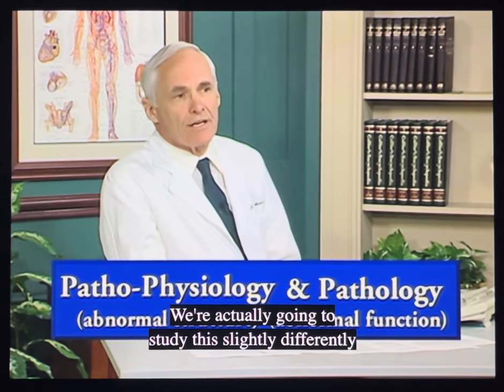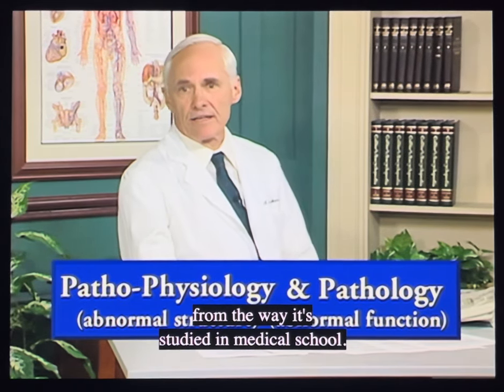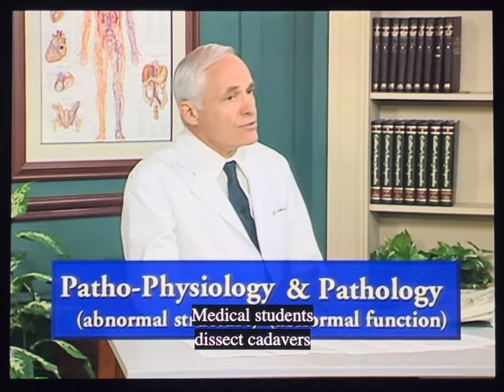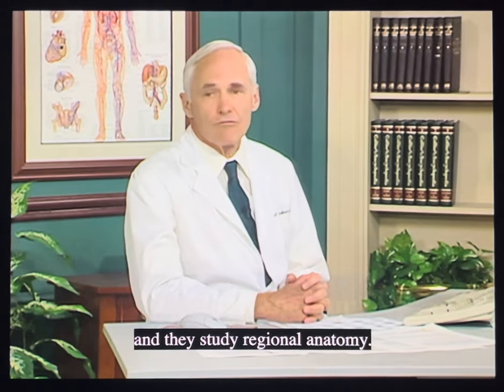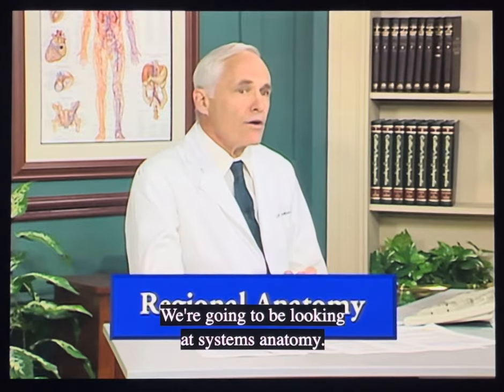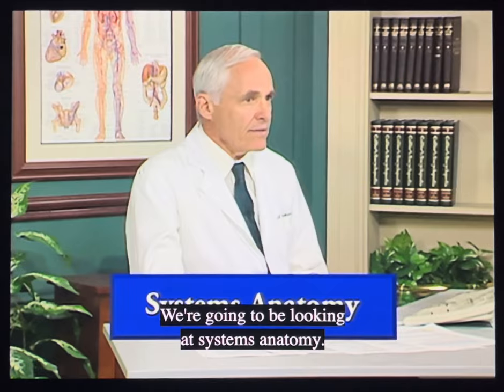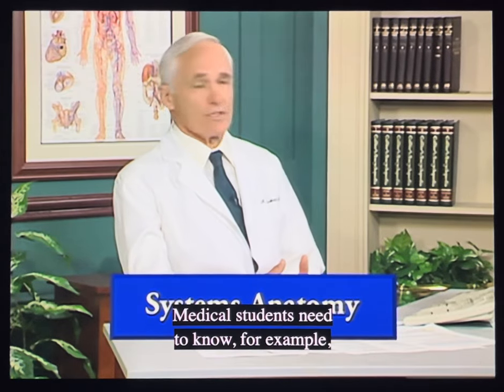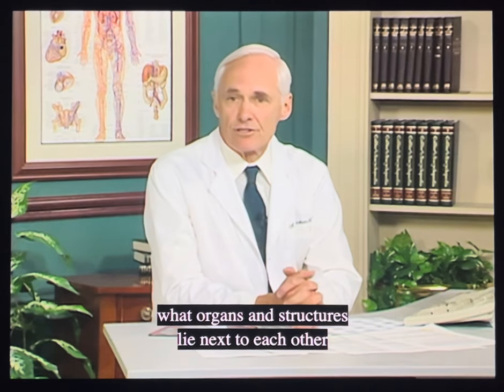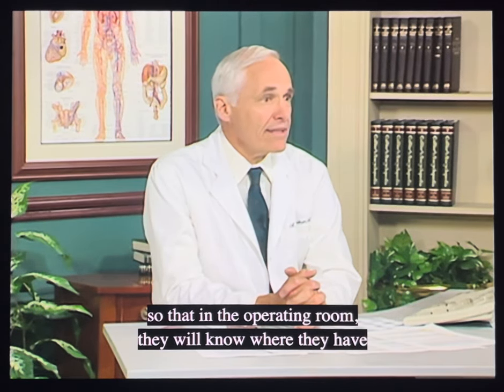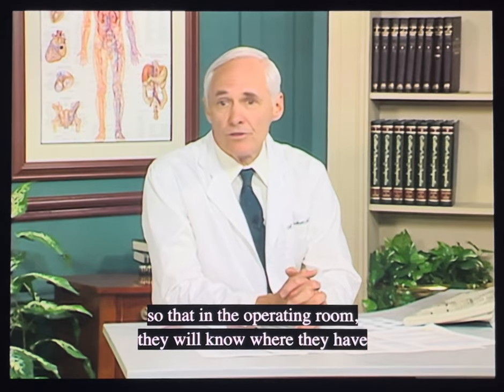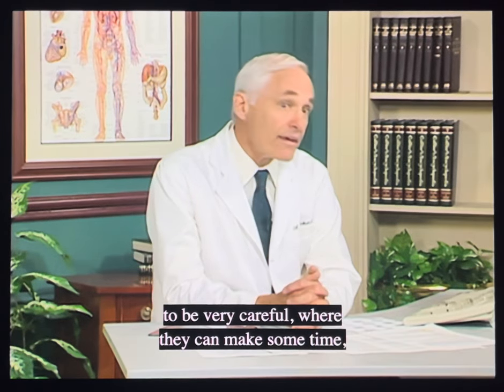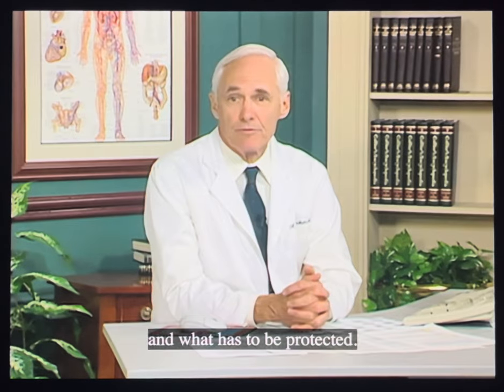We're actually going to study this slightly differently from the way it's studied in medical school. Medical students dissect cadavers and they study regional anatomy. We're going to be looking at systems anatomy. The medical students need to know, for example, what organs and structures lie next to each other so that in the operating room, they will know where they have to be very careful, where they can make some time, and what has to be protected.